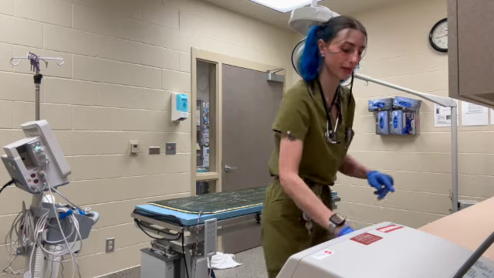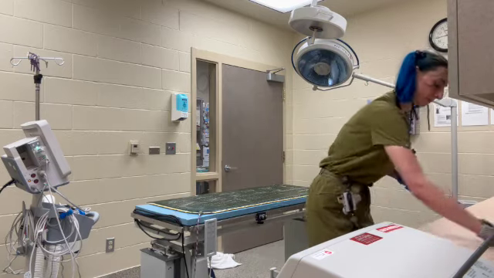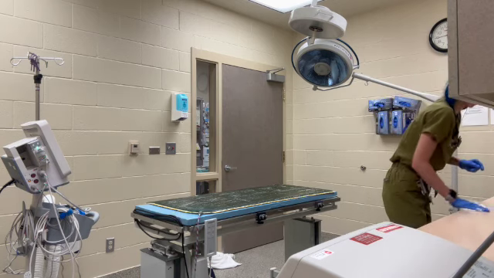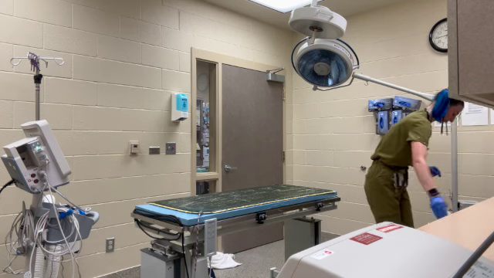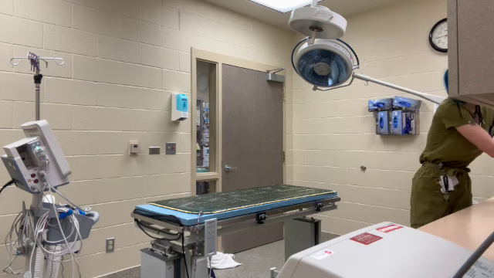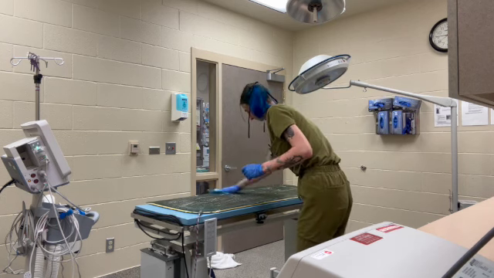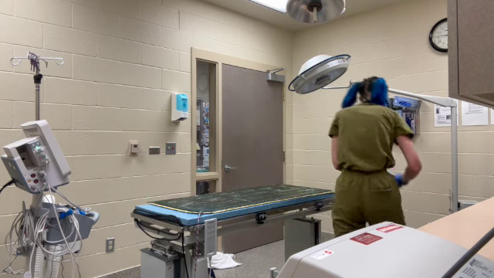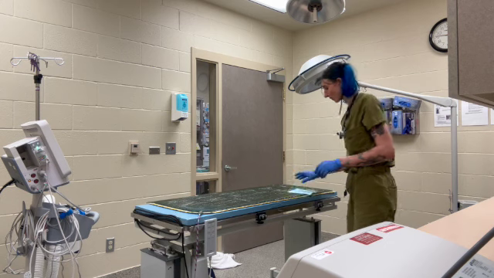I'm going to wipe these countertops off while we let the alcohol sit. Then I'm going to take a dry wipe and dry it off.